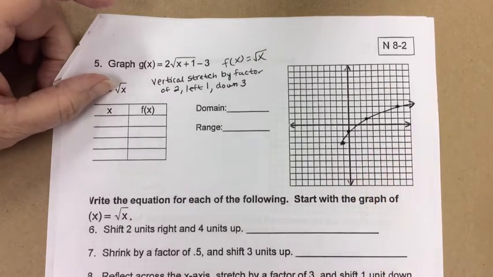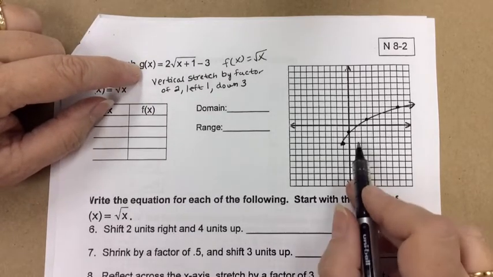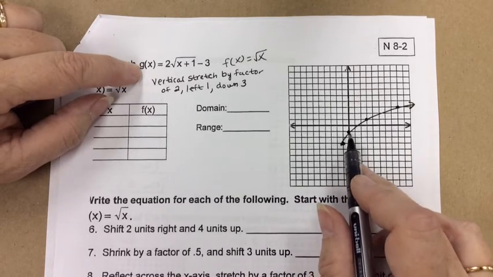Now you can always put this equation into your calculator and check to see if you got it right. You can do that on your assignment also. I want you to be using your pattern so you don't have to do a table, but you can check it in your calculator.